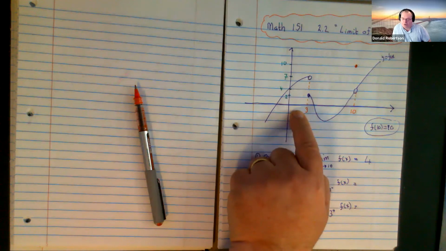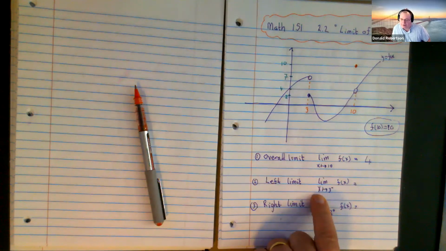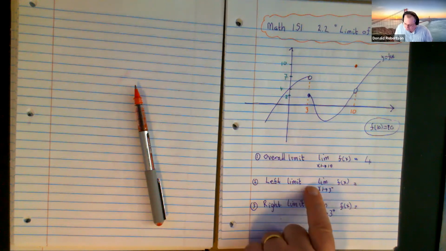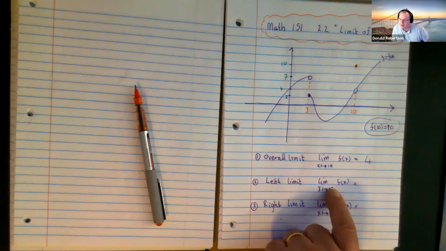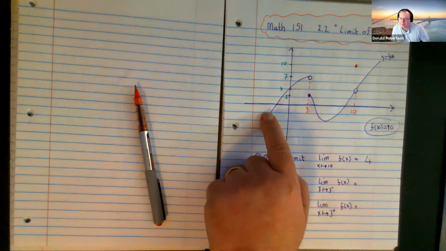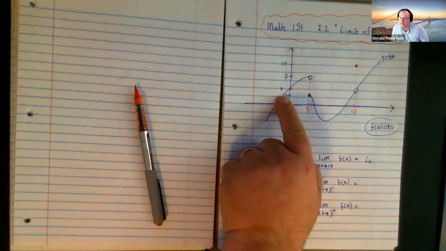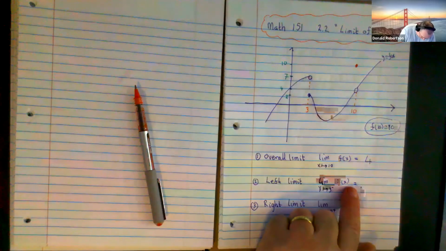When we talk about a left limit, we're talking about what the function is trying to be as x tends to 3, and you see that tiny little minus above it, 3 minus? That's how we mean left limit. It means you're coming in from the left branch, and would you agree that the function is trying to become 7? So that left limit would be 7.